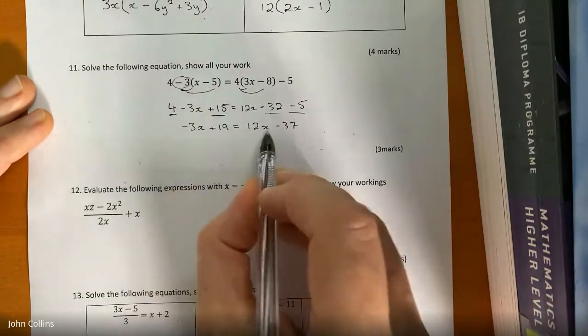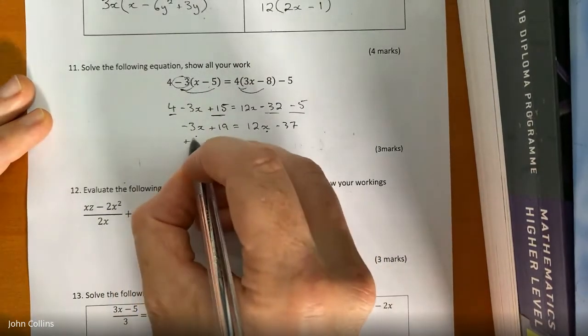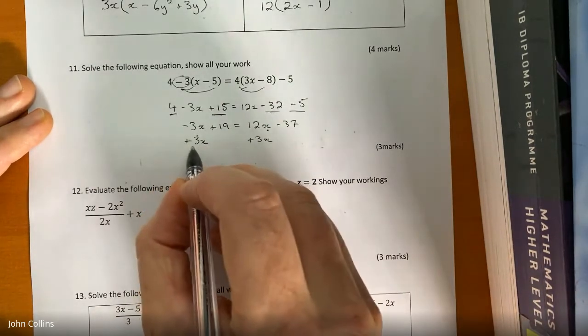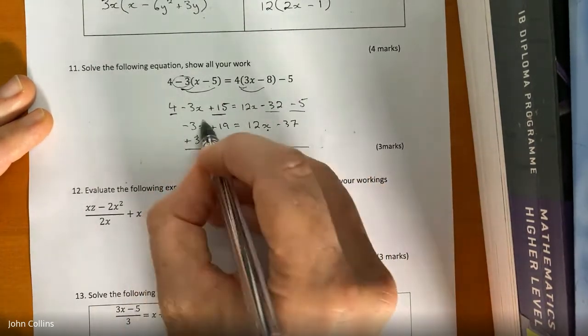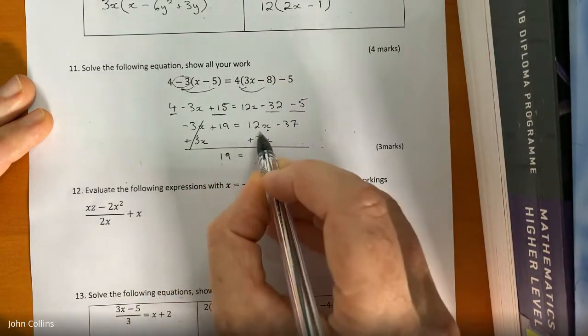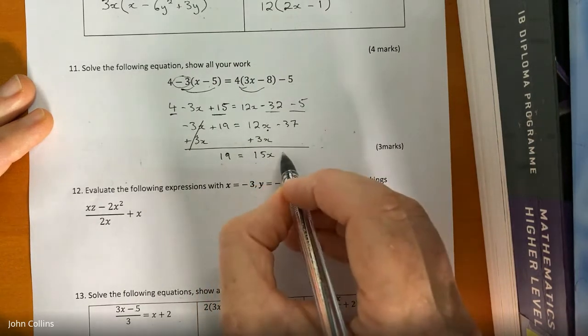All right, so if I'm solving and there are x's on both sides, I get rid of the smaller x. So I add 3x to both sides, because -3x, the opposite, is adding 3x to get rid of it. That's gone. All of it's gone. 19 comes down here. We have 12 plus 3 is 15x, and -37 is still here.